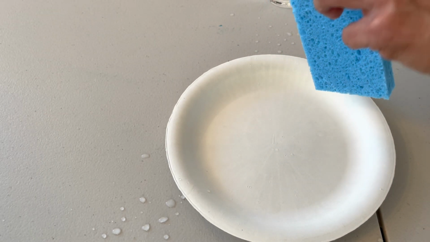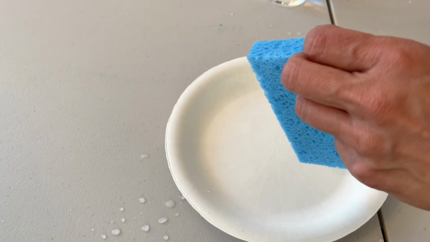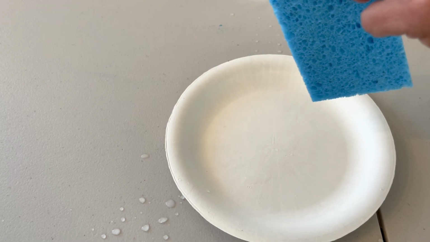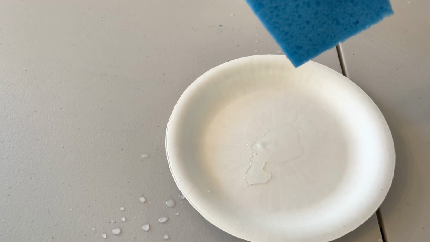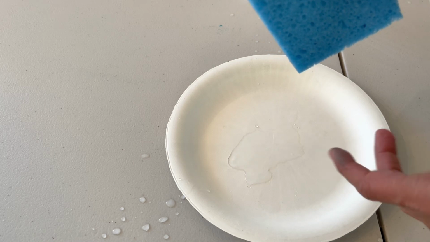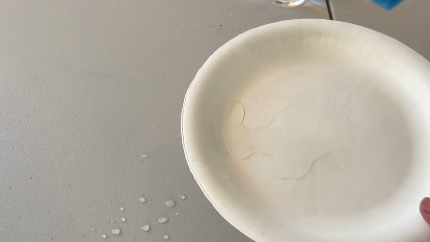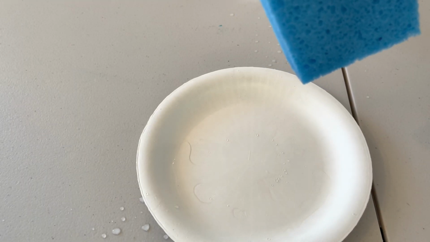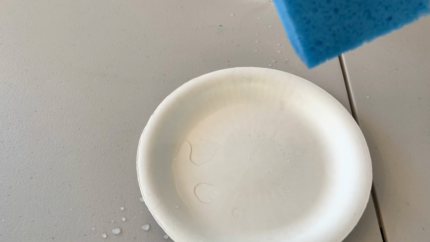Still not saturated. 23. 24. And look, what do you see? After 24 drops, it is dripping away with water. 24 pipettes is what it took to saturate my sponge. Go ahead and try this on your own and see how many pipettes it takes to saturate your sponge.